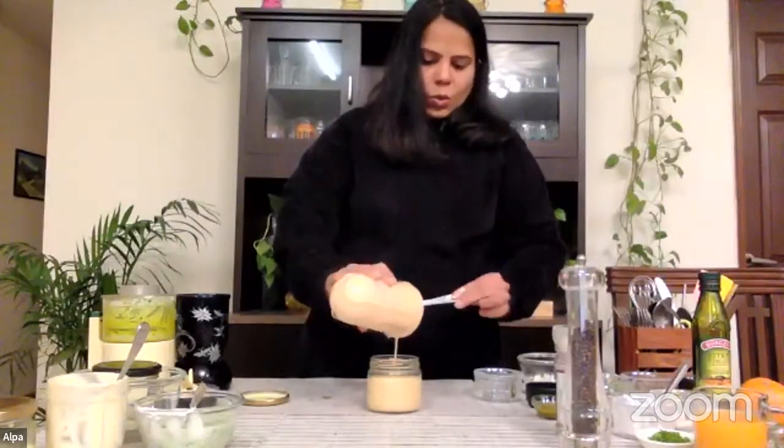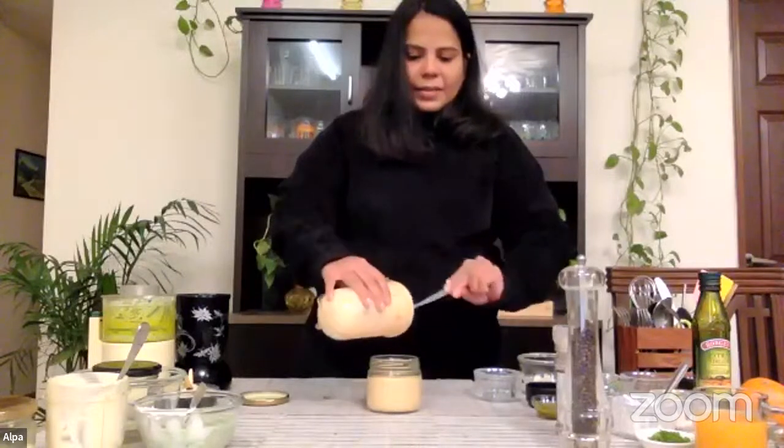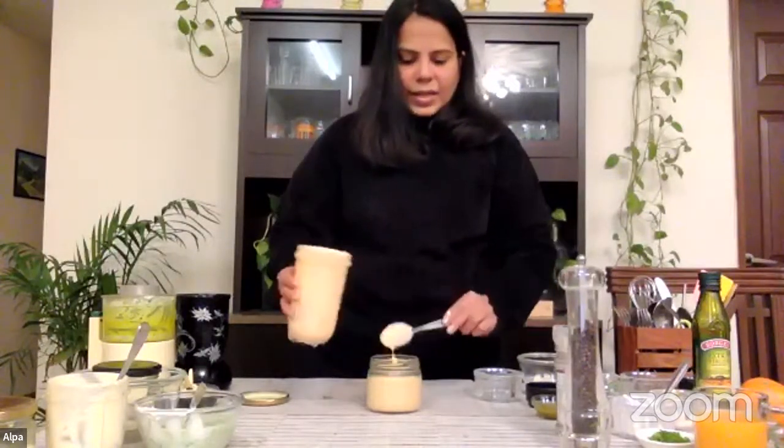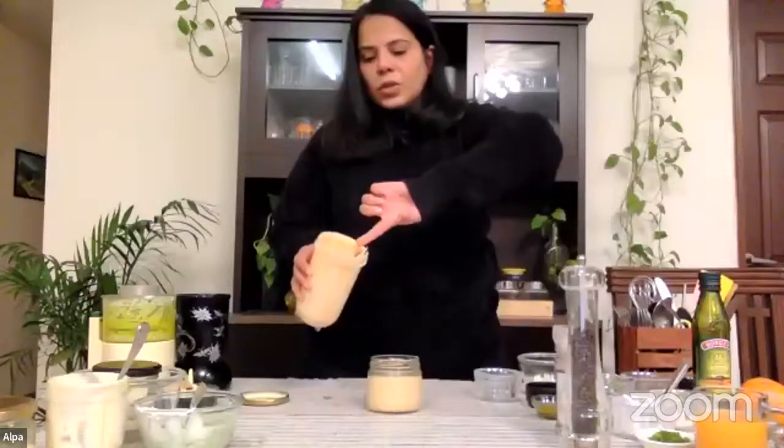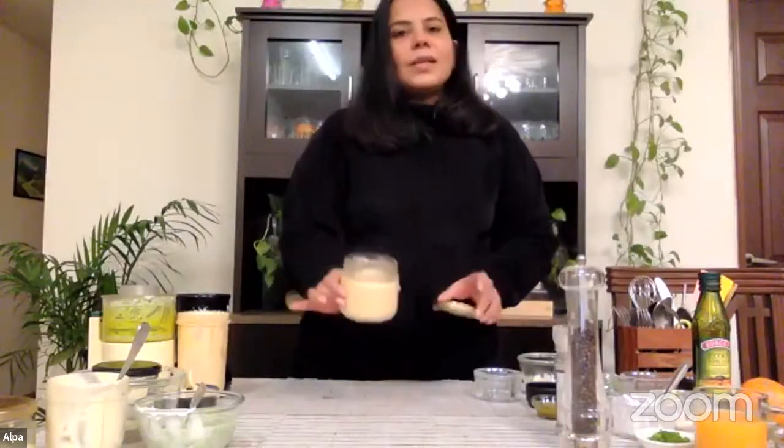Even this will stay in the fridge for about 5 to 7 days, refrigerated. So either you use it right away, or you can store it for about a week in the refrigerator. So this is our third.